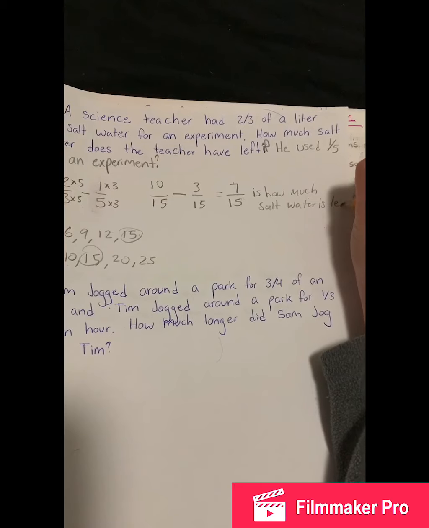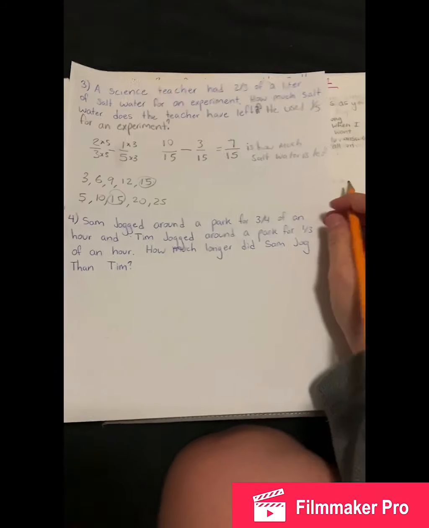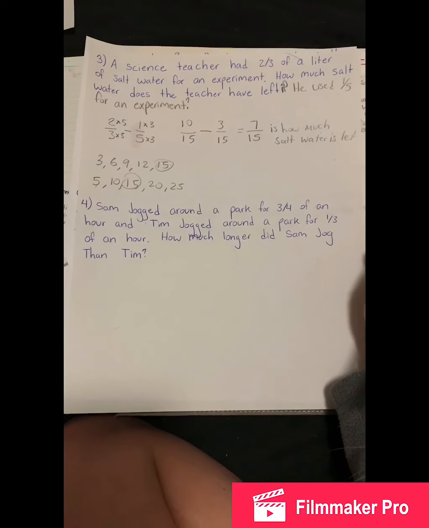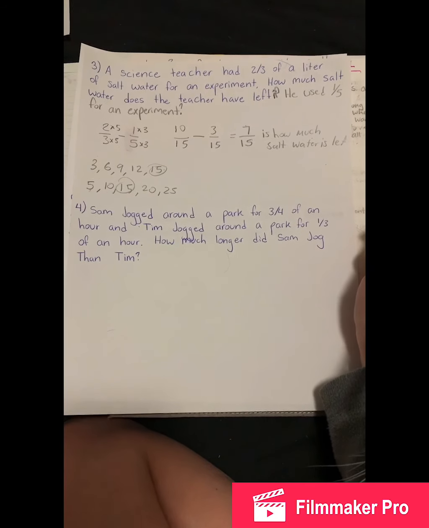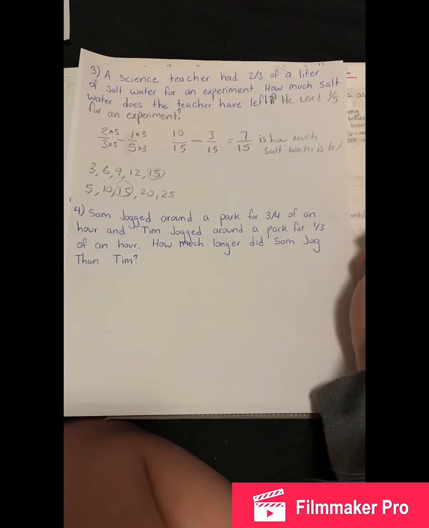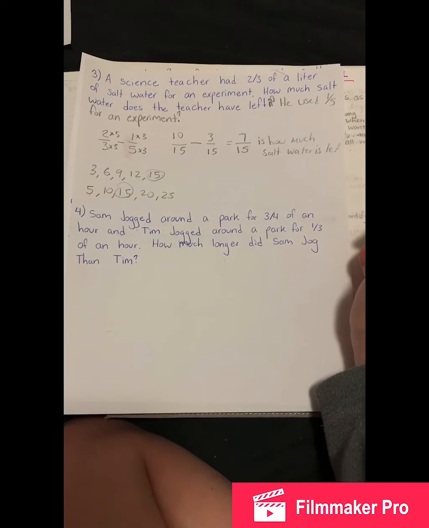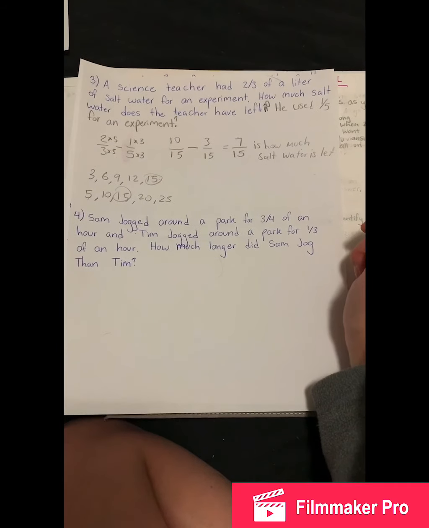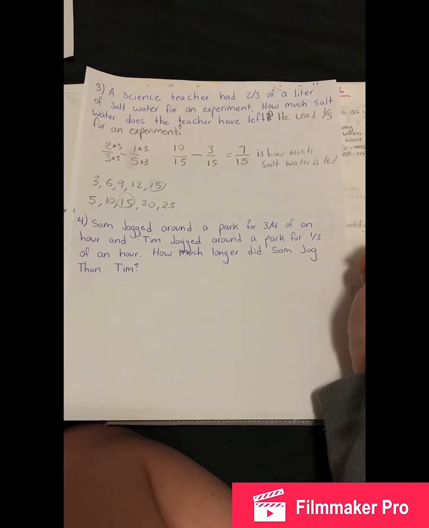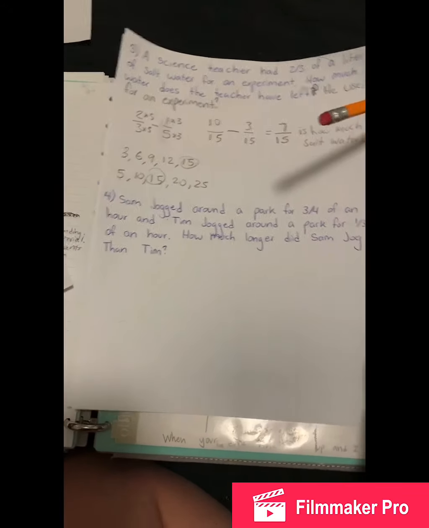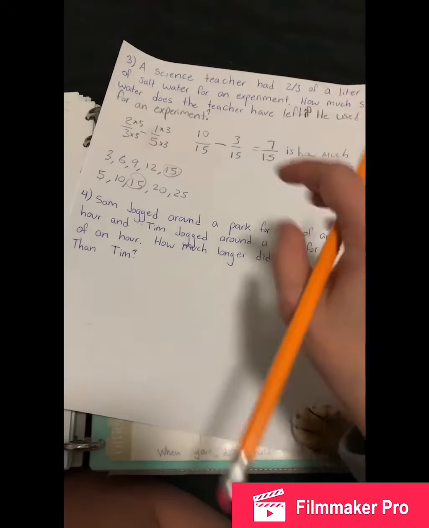So I'm going to read this last problem to you guys, and you're going to solve it on your own. Sam jogged around a park for 3/4 of an hour, and Tim jogged around a park for 1/3 of an hour. How much longer did Sam jog than Tim? So go ahead and pause the video right now and try to do this problem on your own, and then I'm going to do it and then see if you guys get the same answer.